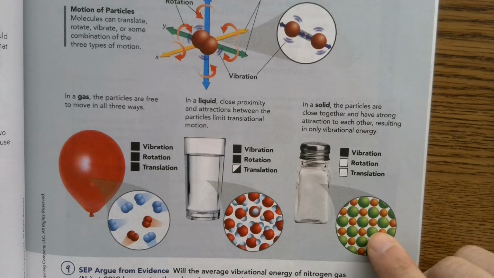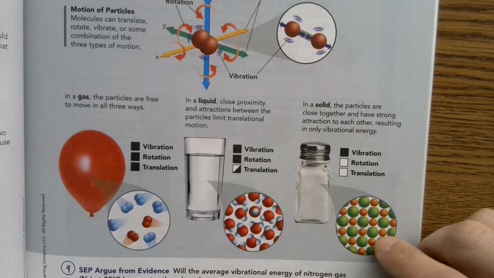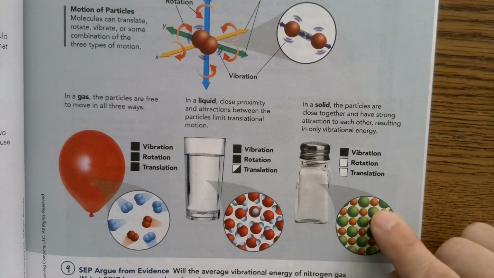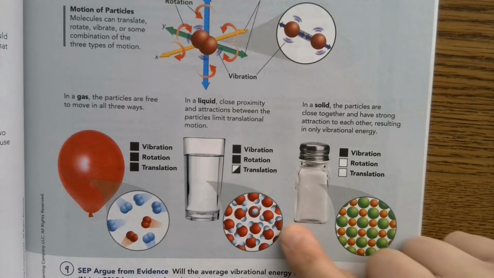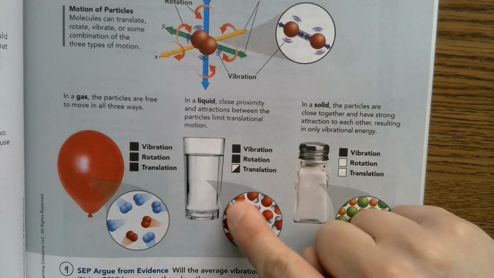And when it's a solid, like this sodium chloride here, this table salt, it is only vibrating. They're not rotating, they're not translating, they're not moving around. They are locked in place. Right? It cannot conform to the bottom of a container. Because if you think about this water, it's conforming to this container.